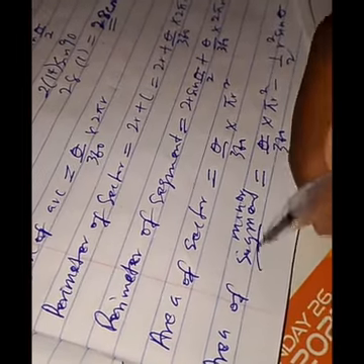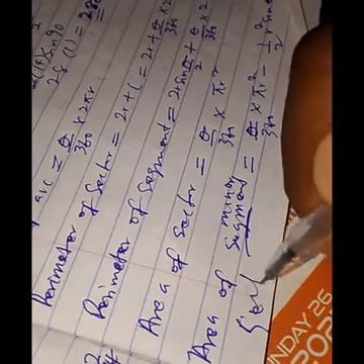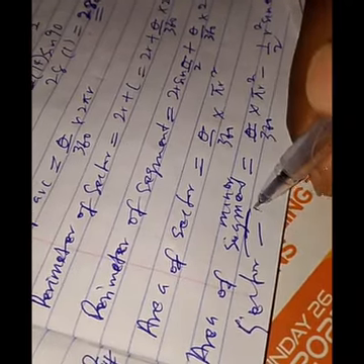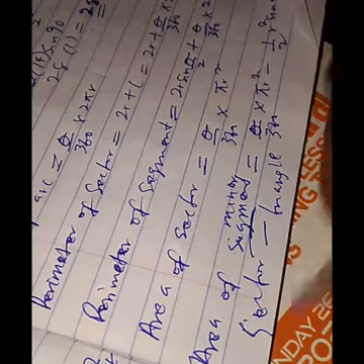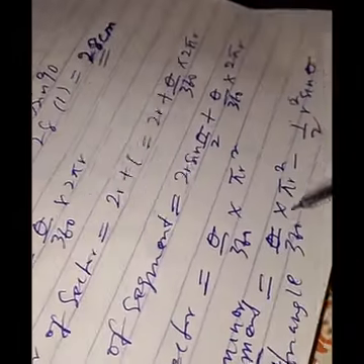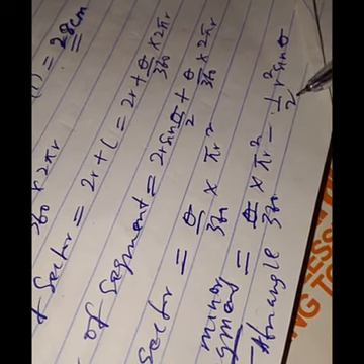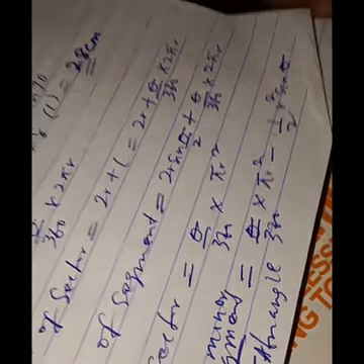Now these minor segments now is the area of sector minus area of triangle. So area of sector and area of what? Triangle. That's why it gave us theta over 360 times pi r square minus 1 over 2 r square sine theta.